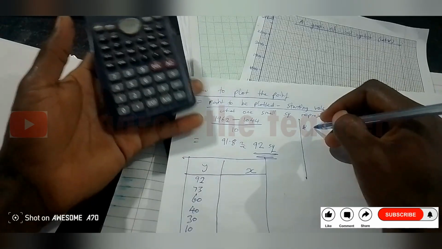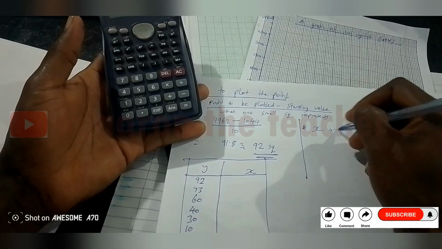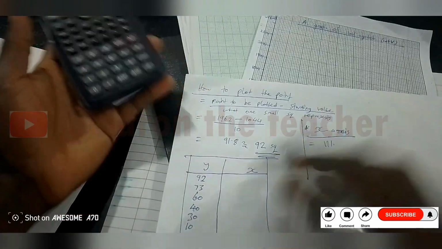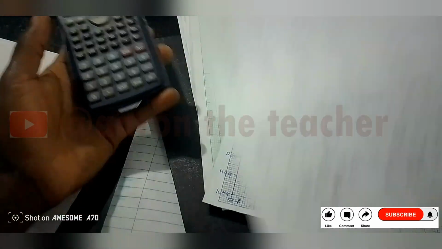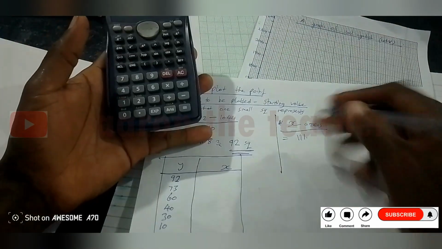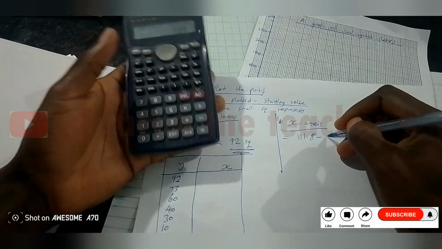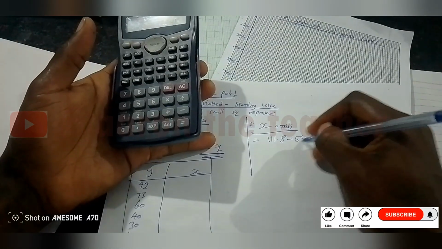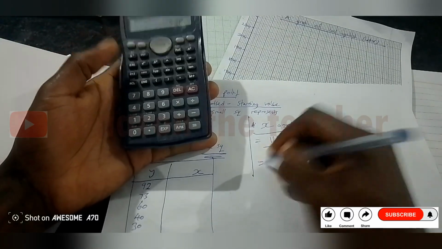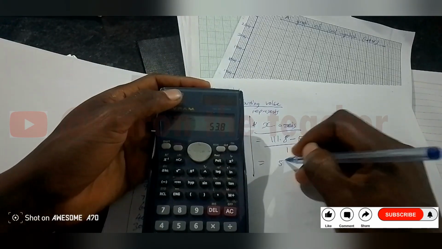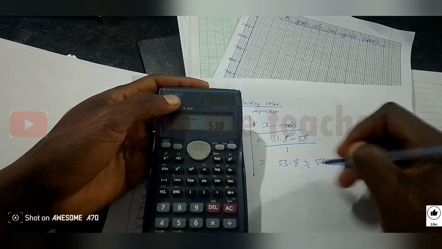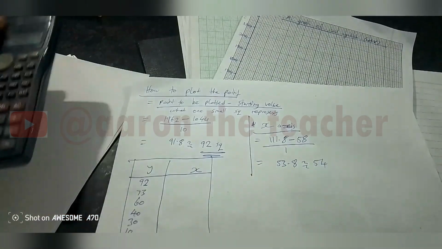if I'm to write it on the x-axis, say for instance I'm plotting 111.8 minus our starting value, which we took to be 58, divided by 1. We are getting 53.8, and we shall approximate to 54 since 8 is more than 5.